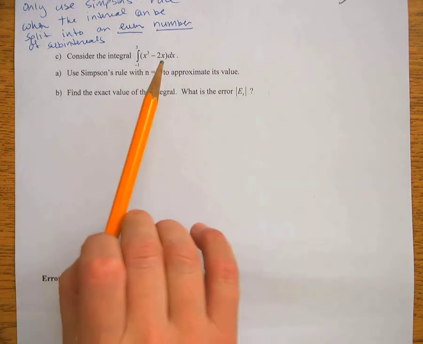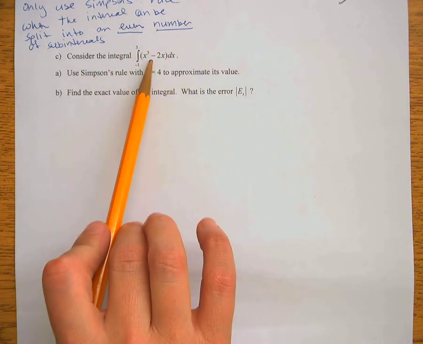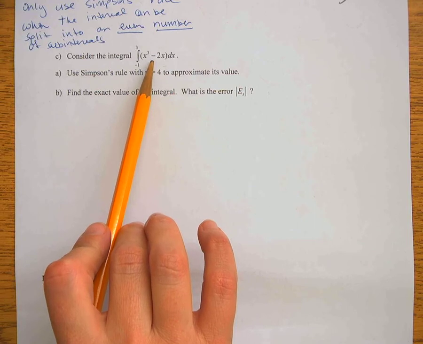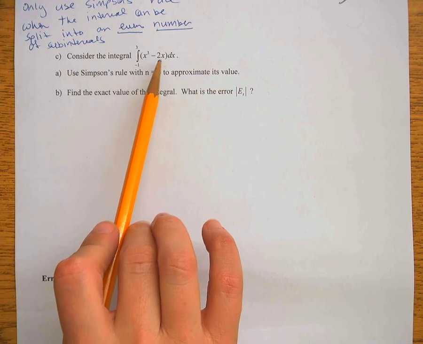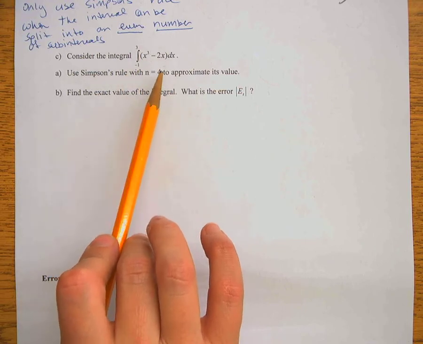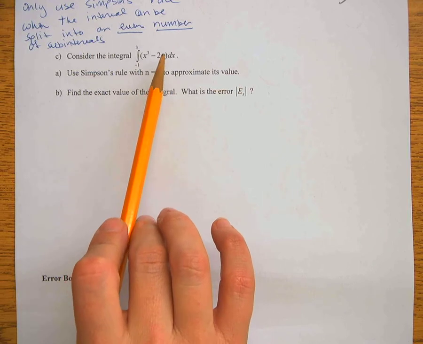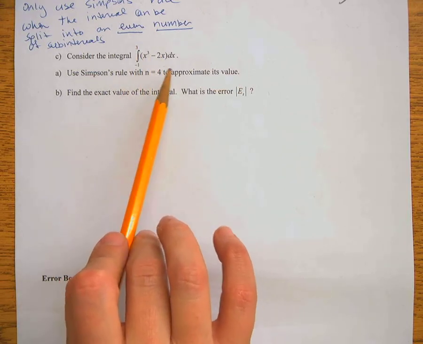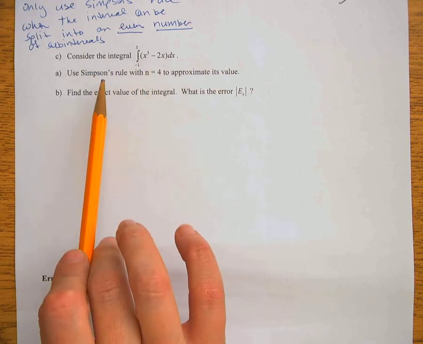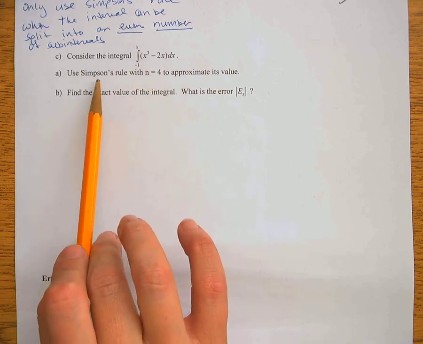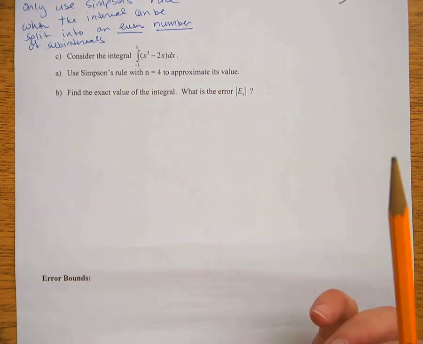Okay. It's asking us to consider this integral, which again, you're probably going, okay, I can figure out the area under that in like 2 seconds using an antiderivative. True. And so for something like this, an antiderivative would be the best method to use. But because it's nice and simple, it's a nice polynomial function, it's a good one to practice using Simpson's rule. So that's why we're using Simpson's rule on this. It's really just to practice and get the procedure down a little bit better.